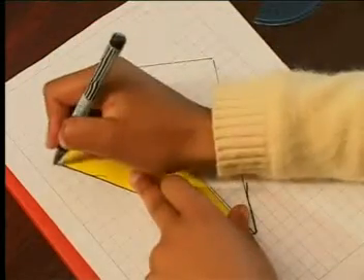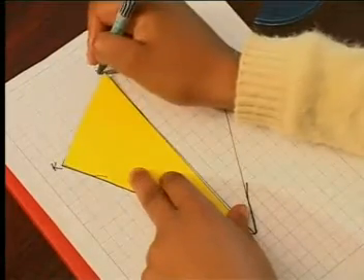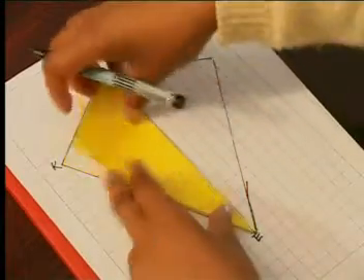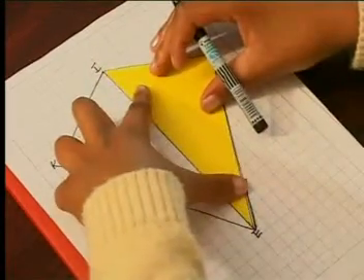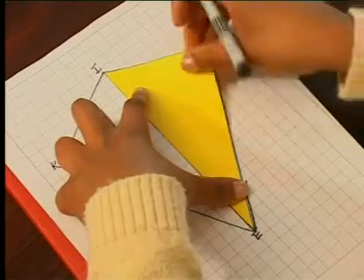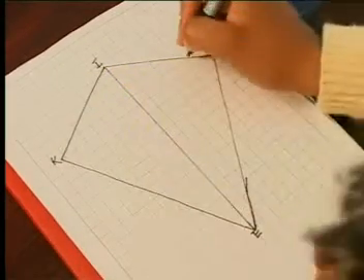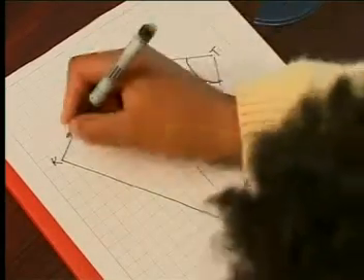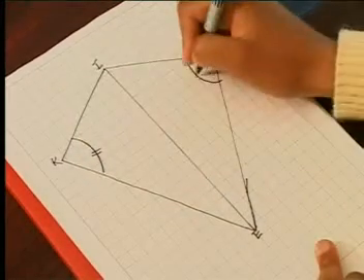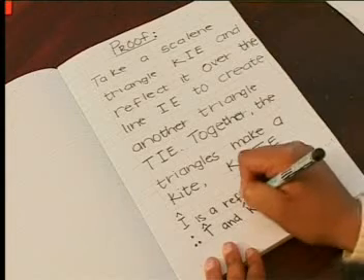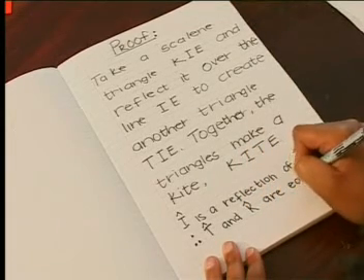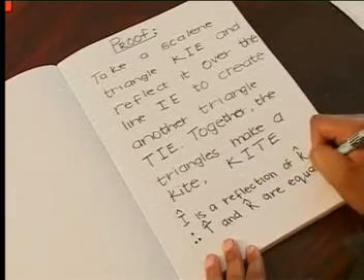Let me see. Take a scaling triangle, KIE, and reflect it over the line IE to create another triangle, TIE. Together, the triangles make a kite, KITE. The angle at T is a reflection of the angle at K. So the angles T and K are equal. So these opposite angles of the kite are equal.